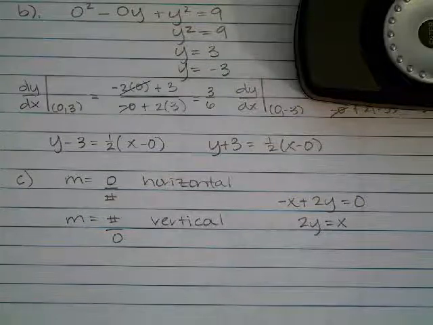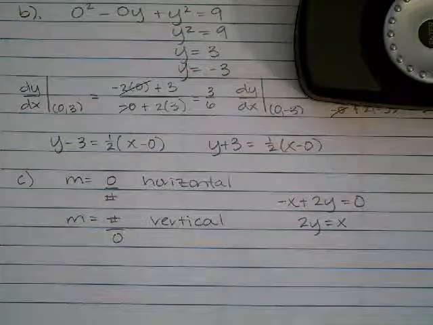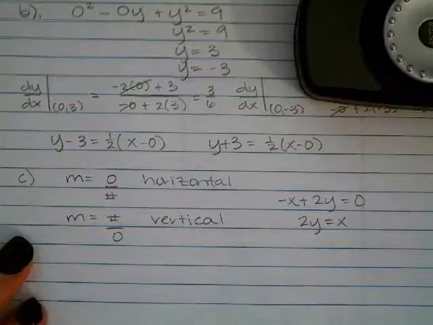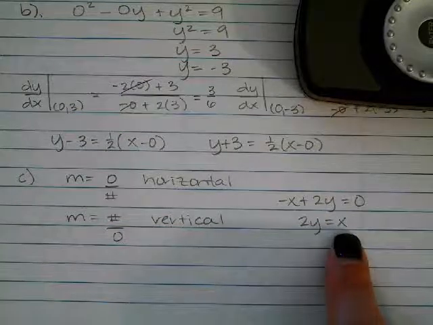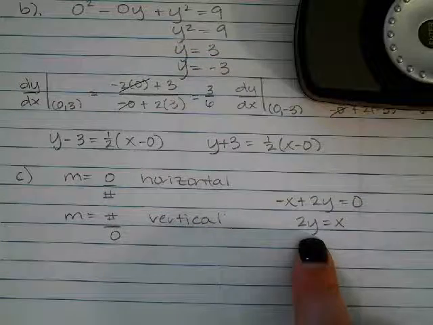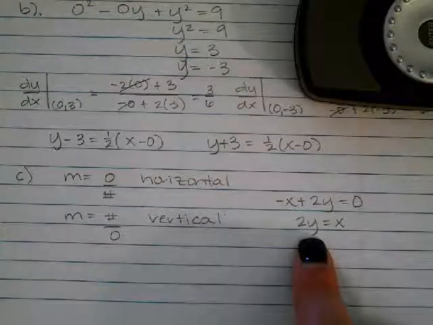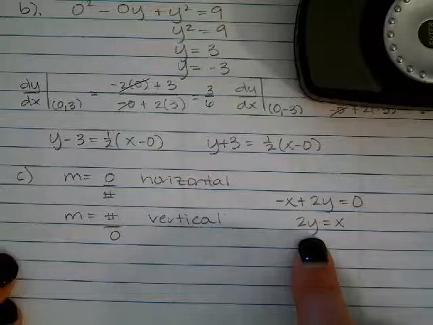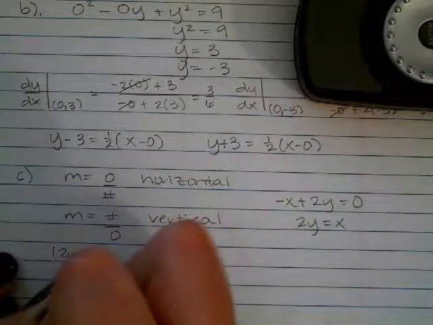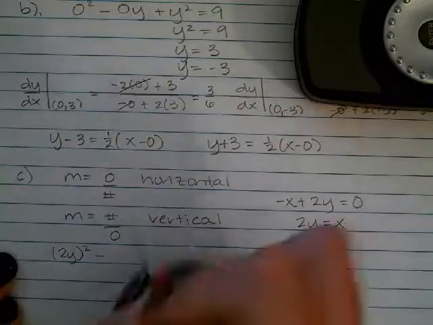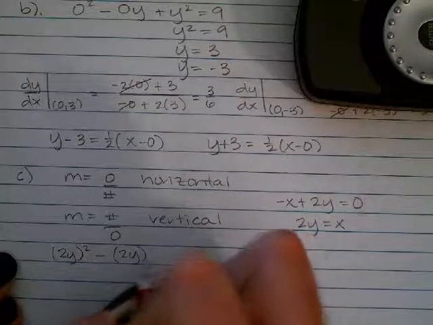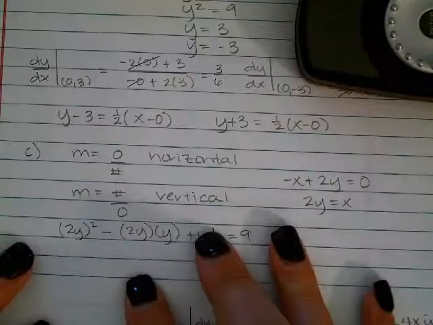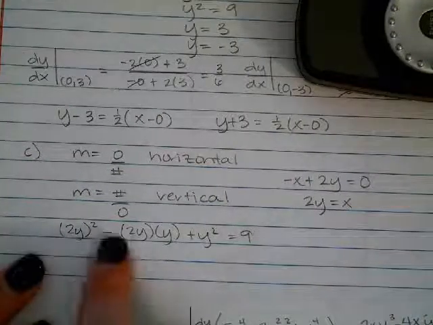Now, it is saying, find the coordinates of the points where the tangents are vertical. When you find the coordinates of the points, are you using the derivative or the original function? The original function. So what we're going to do is take the original function and replace every x with the 2y. That way, the entire original function is in terms of one variable, and it's something we can solve. So the original function said x squared, so I'm going to write 2y squared, minus x times y, so minus 2y times y, plus y squared equals 9.